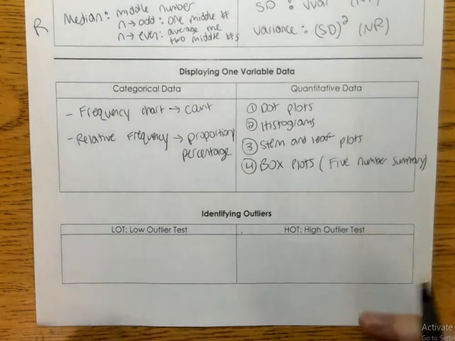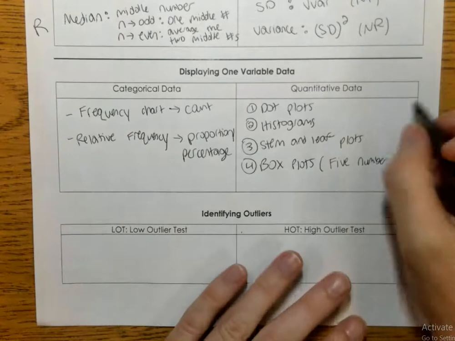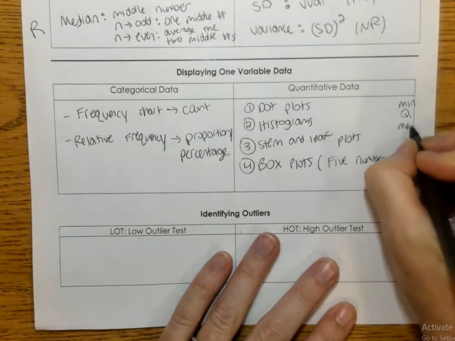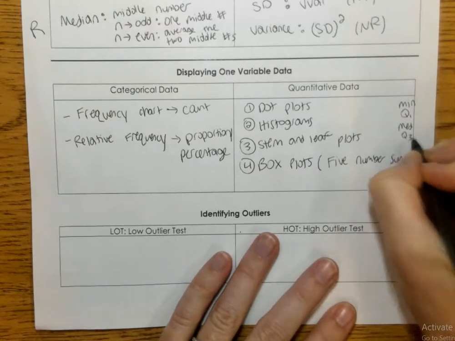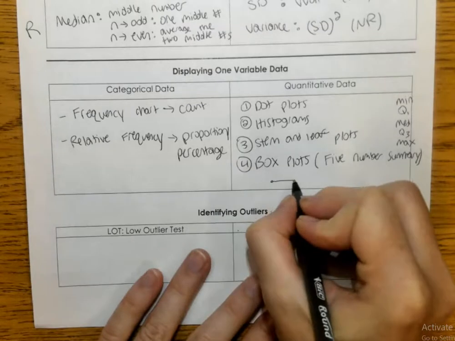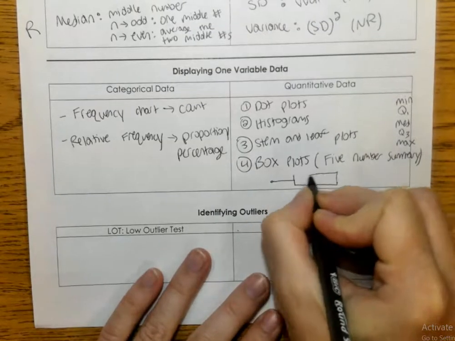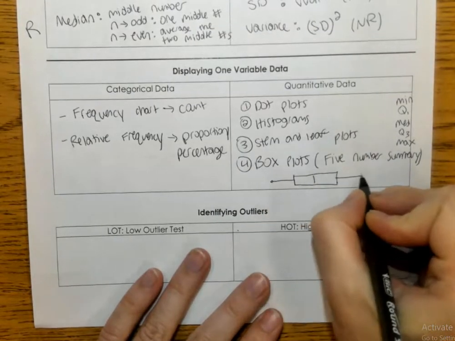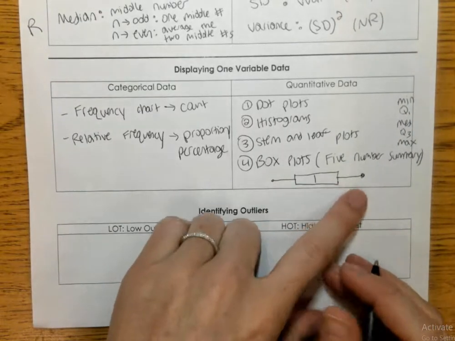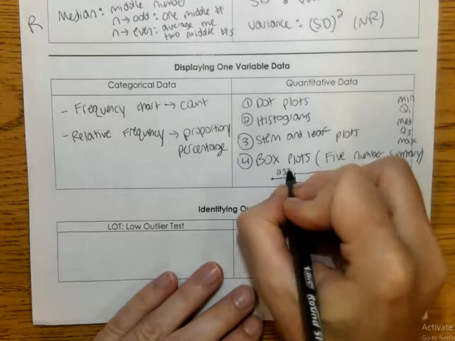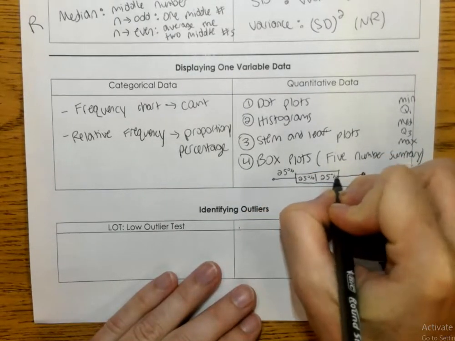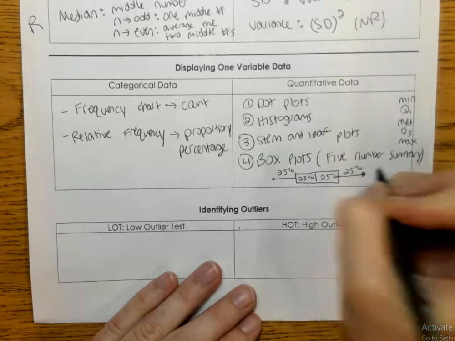The 5-number summary is your min, and I'll write this over here, your min, your Q1, your median, your Q3, and your max. If I were to actually draw it, you would be able to tell me what percent of the data is within each section. So I have 4 different sections, and 25% of the data is within each section.